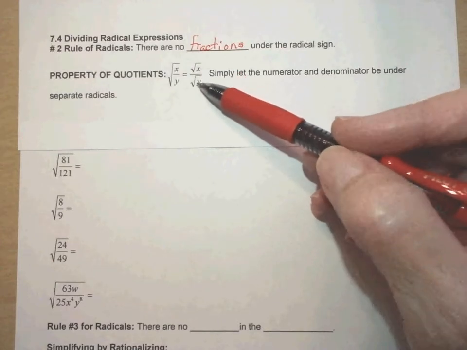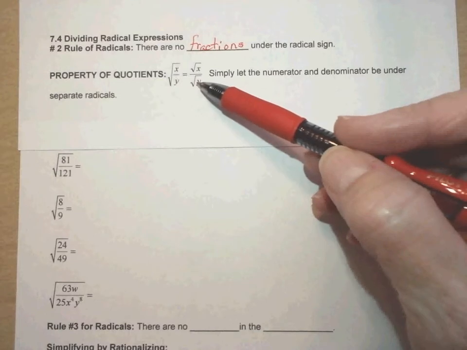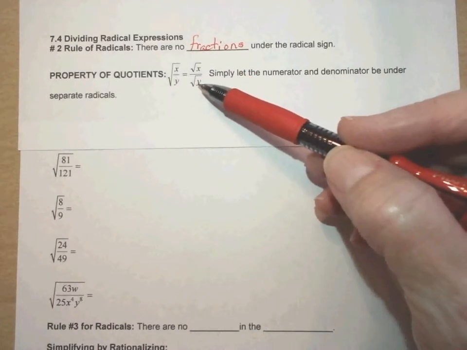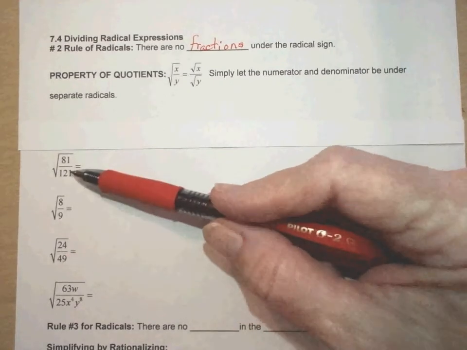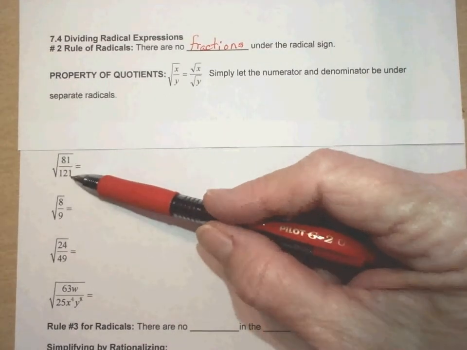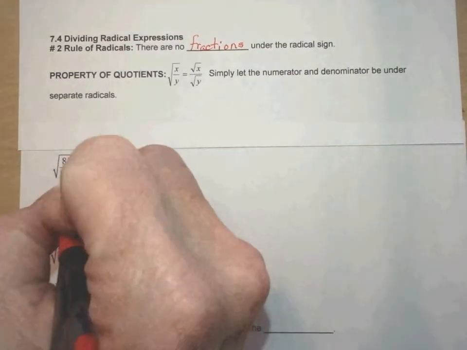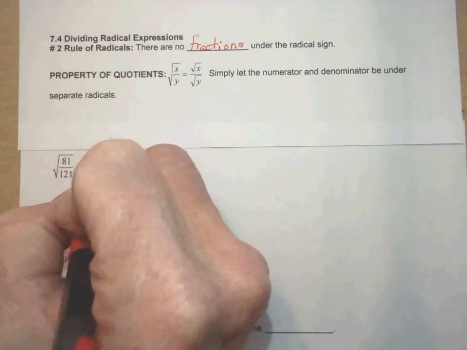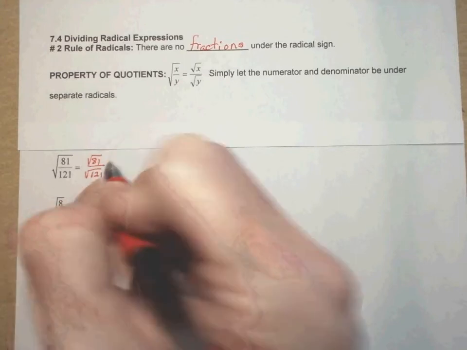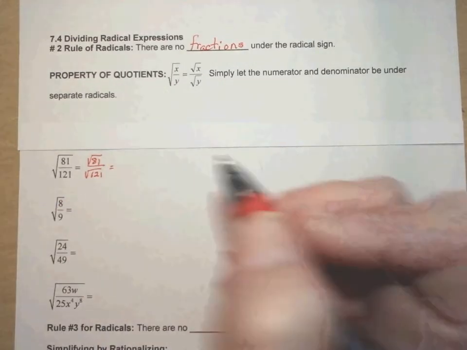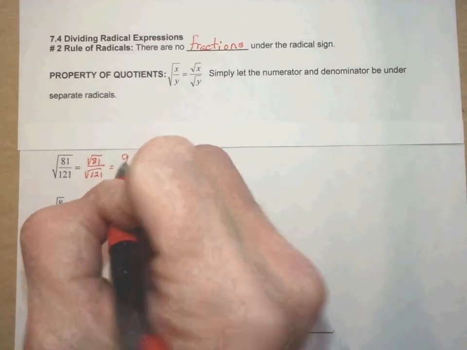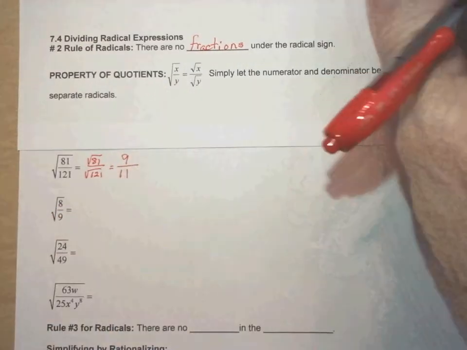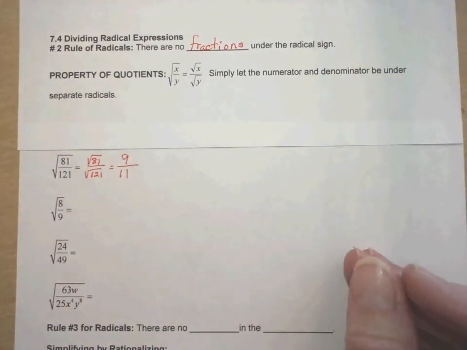So just basically separate the radicals, and then you take the square root of the numerator and the square root of the denominator. So here, if we have the square root of 81 over 121, we just want to think of it as being separated, and then just take the square root of each one individually. So the square root of 81 would simply be 9, the square root of 121, 11. So it will simplify out to be 9/11ths.